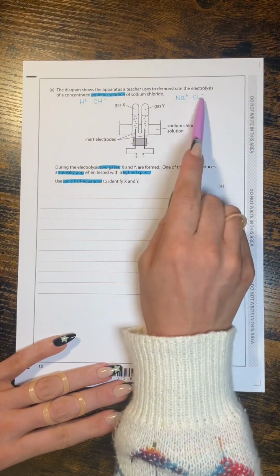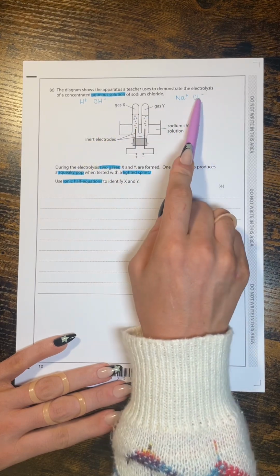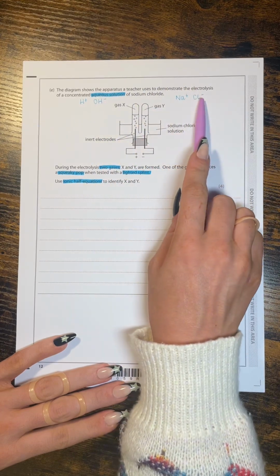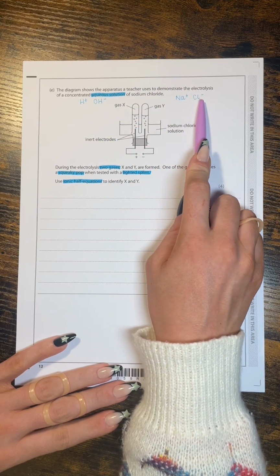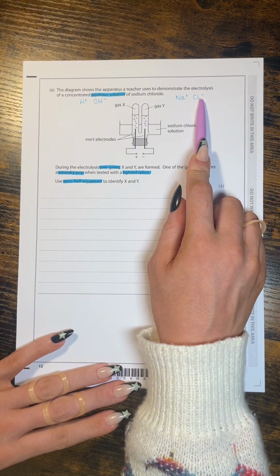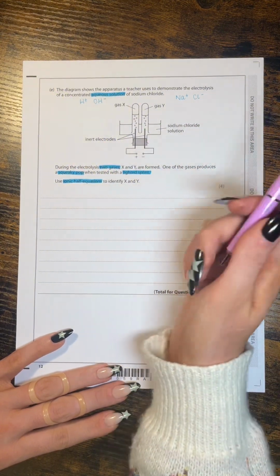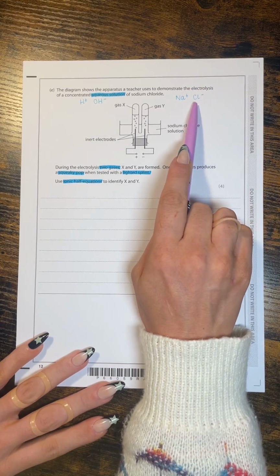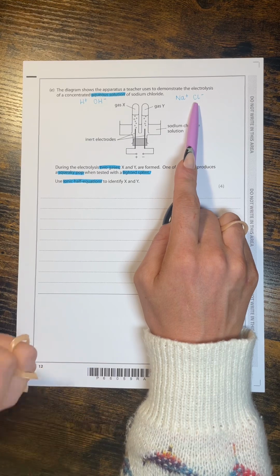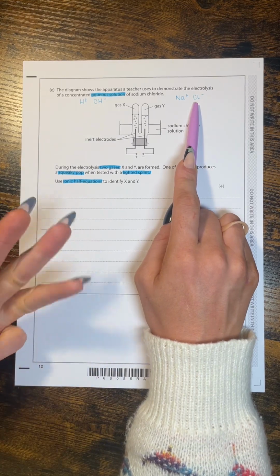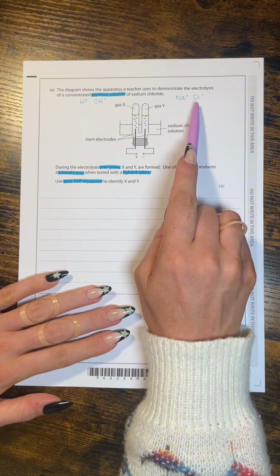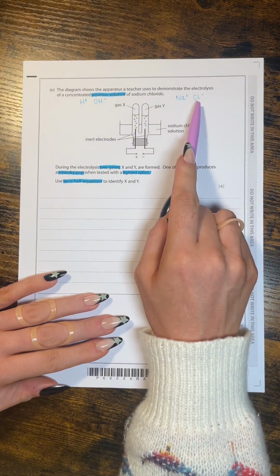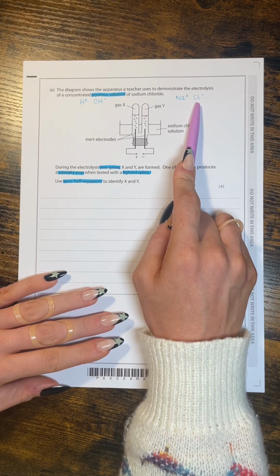In terms of the anions, we need to think about it in terms of how easy it is for these negatively charged ions to lose electrons. So how easy is it for them to be oxidized? And in terms of the ruling, it goes as follows. If you have a halide ion, so an ion of a group 7 halogen atom, so fluoride ions, chloride ions, bromide ions, or iodide ions, they will always take priority and they will always move to the electrode to be oxidized, because they are the ones that want to be oxidized the most by losing electrons.